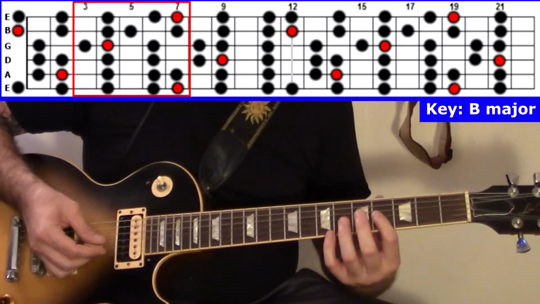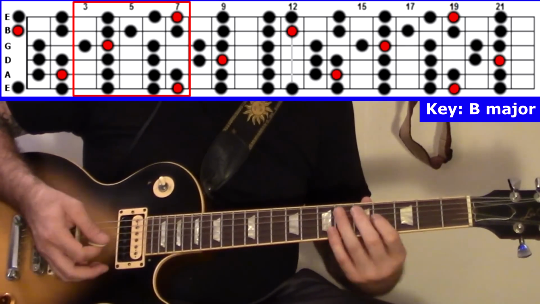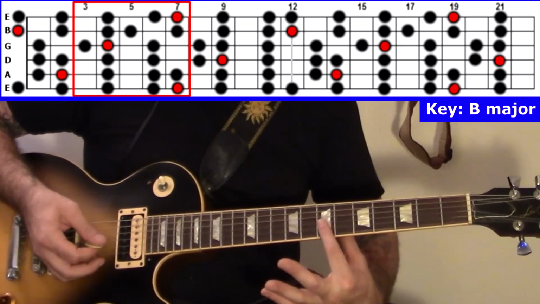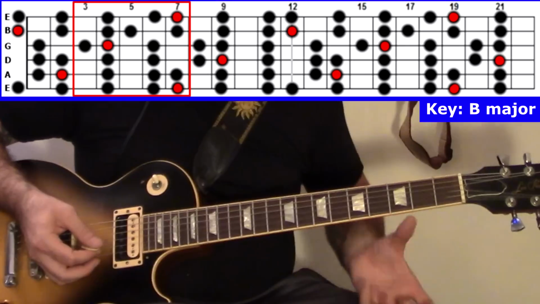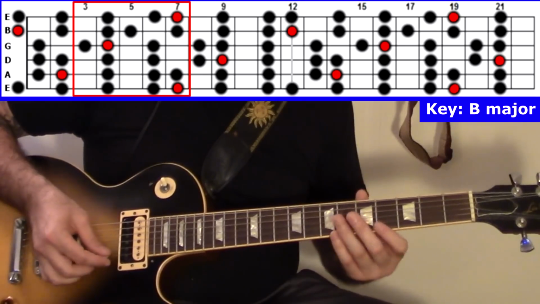Everything that was done right there was just using those notes: the B major scale, between the 4th and the 7th fret, played on just the G, B, and E strings. So after you know how to play the solo, or after you know the notes of the solo, you figure that part out.